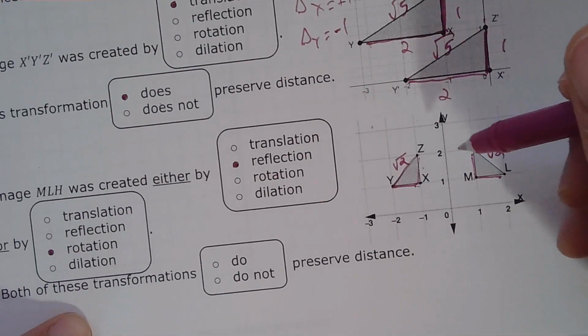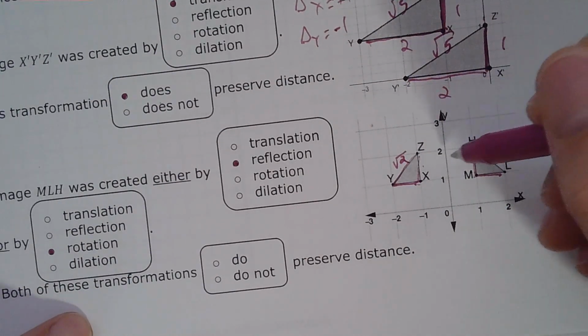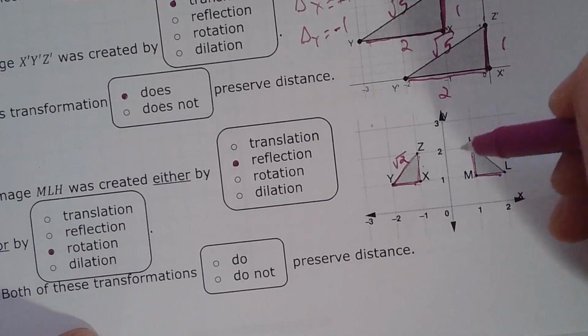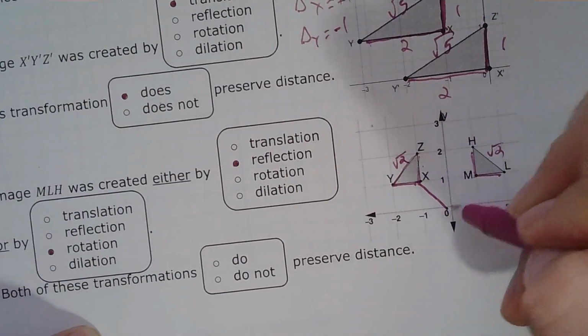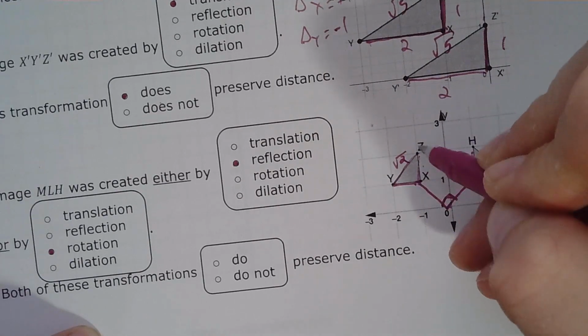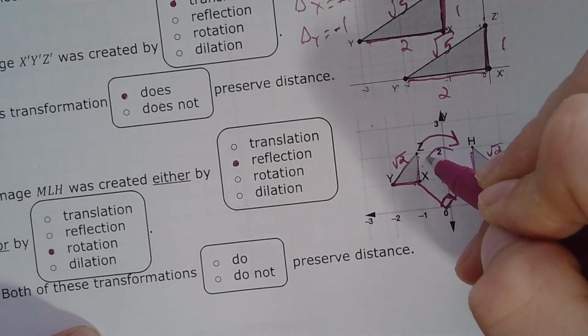So I'm here doing, what was I doing? Oh yeah, so this could be a rotation too, right? So I could have had these two here at a 90-degree angle that rotated clockwise 90 degrees or counterclockwise 90 degrees.